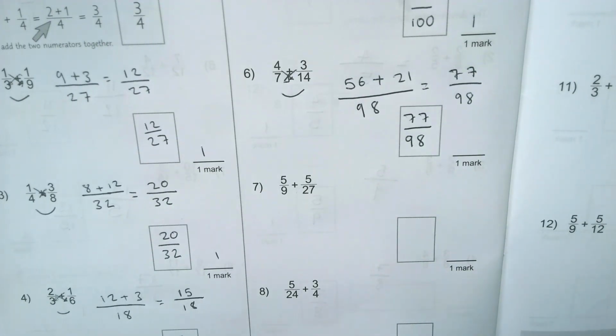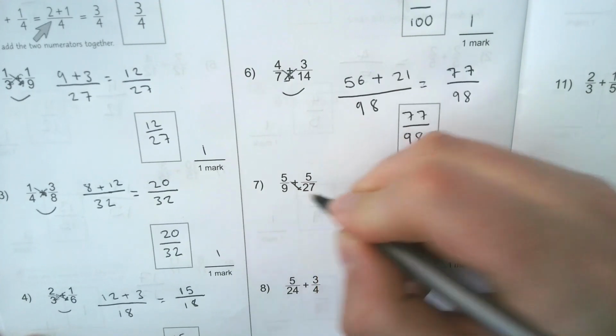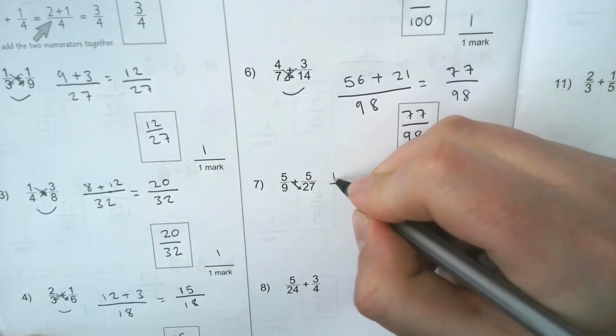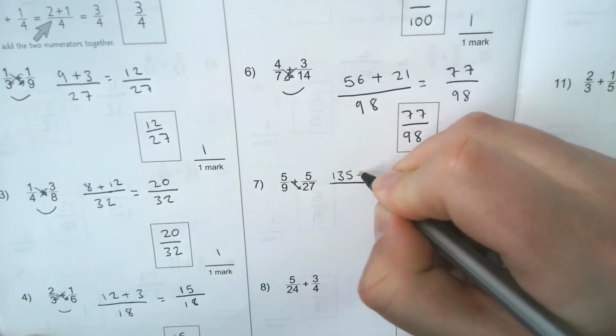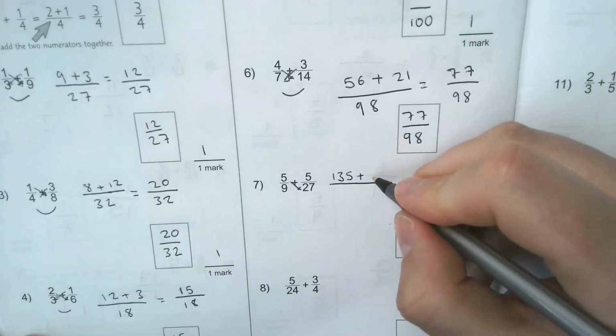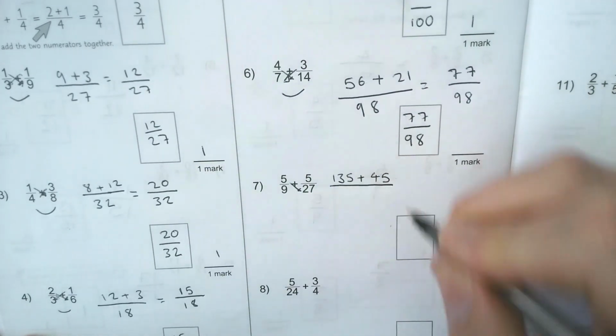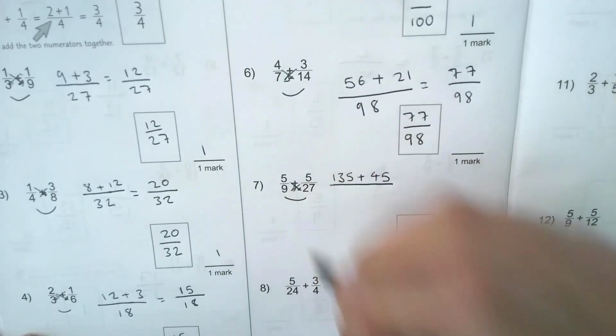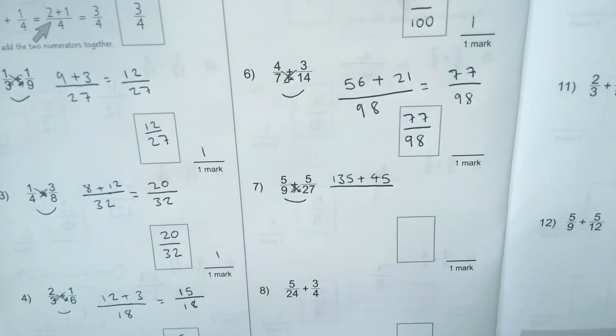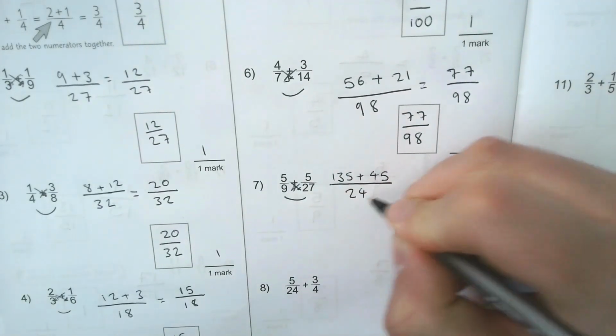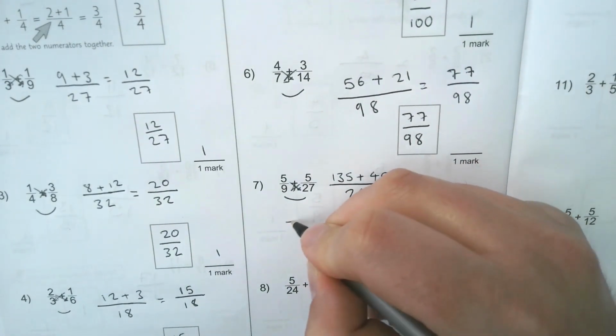Okay, so 5 times 27 is 135. Add 5 times 9, which is 45. And then 9 times 27. What is 9 times 27? Okay, it's 243.